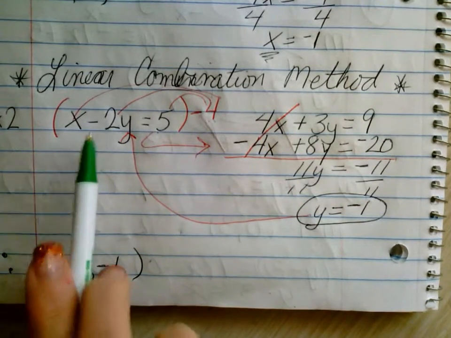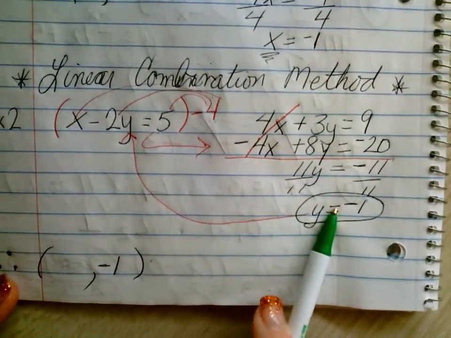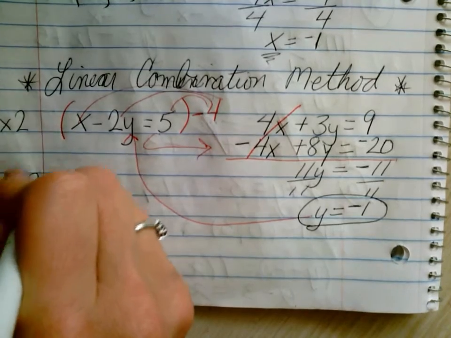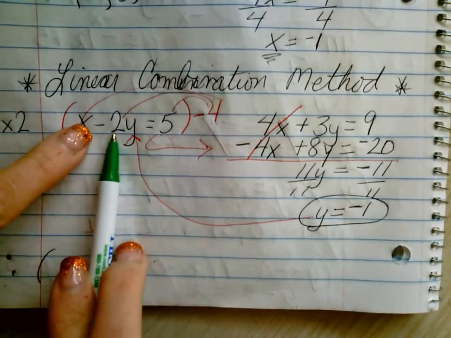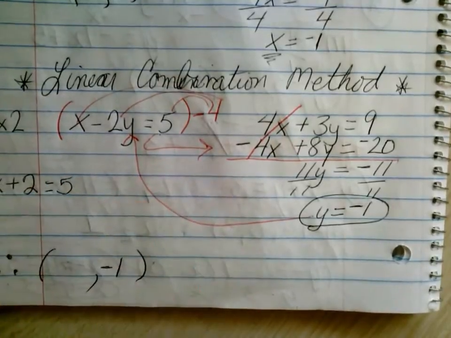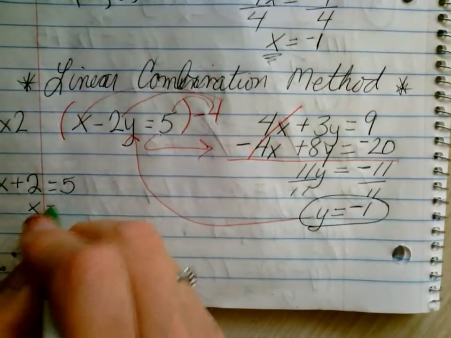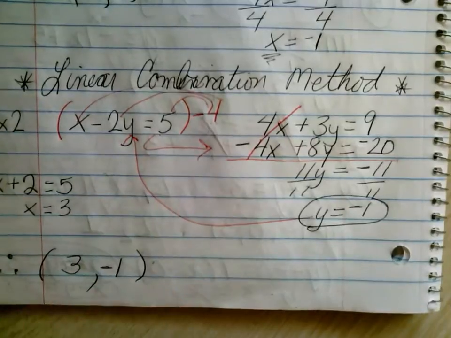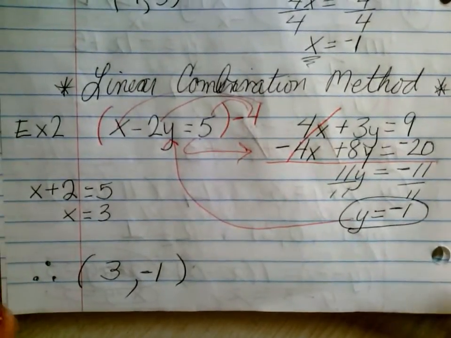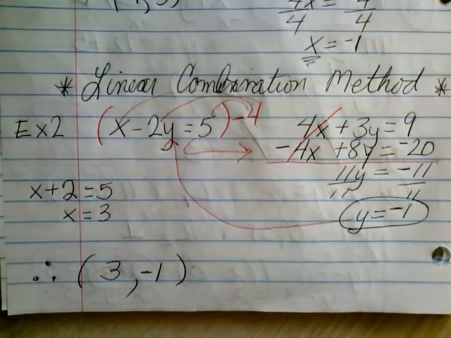So it's going to be a negative 2 times a negative 1, which gives me a positive 2. x plus 2 equals 5. Subtract 2. Looks like I have x equaling 3. And if you verify in the textbook, 3, negative 1 indeed is the correct solution to this linear system.